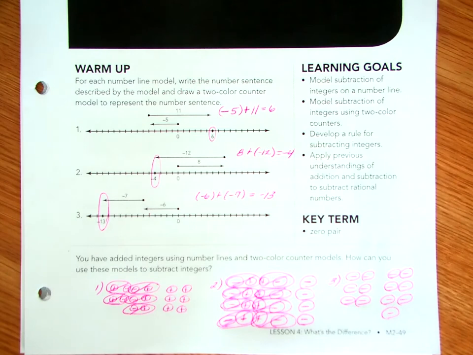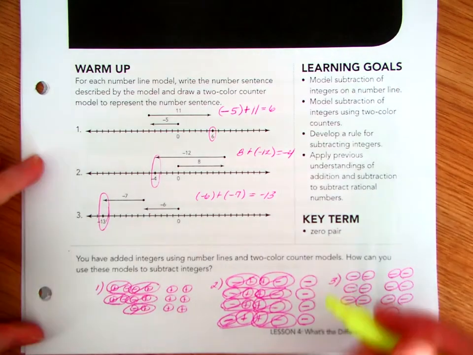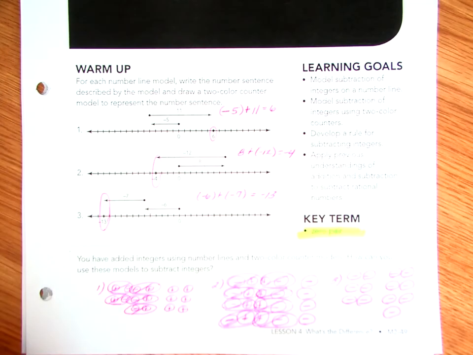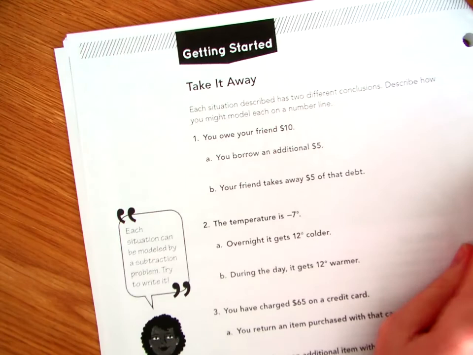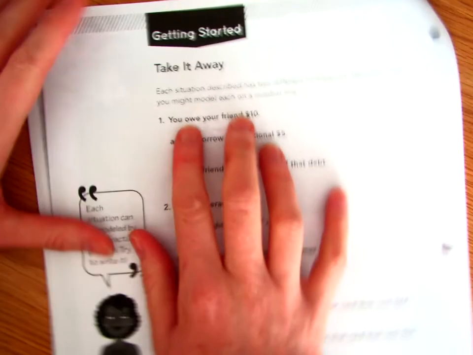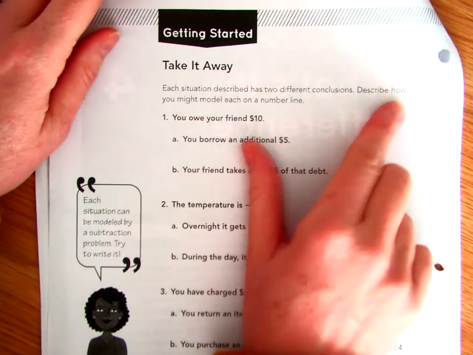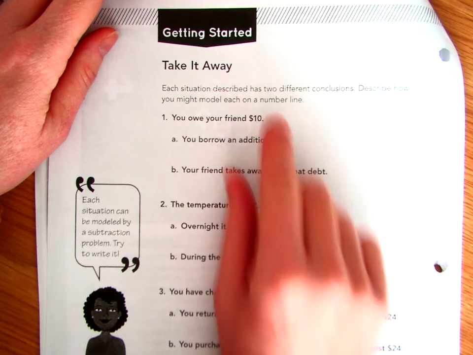Remember, an important term you need to know for this is 0 pair. It's going to make all the difference. Let's keep going. Let's look at the getting started together. It says each situation described has 2 different conclusions. Describe how you might model each on a number line.